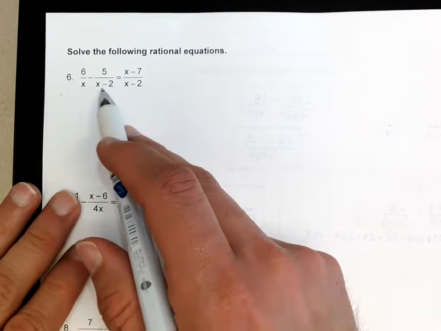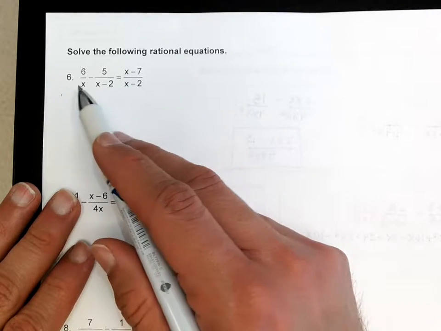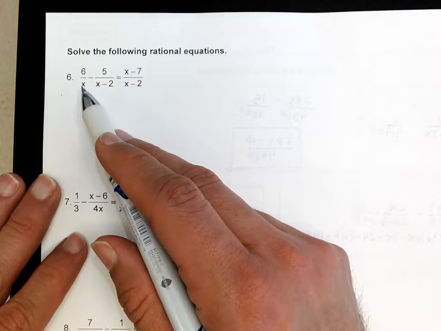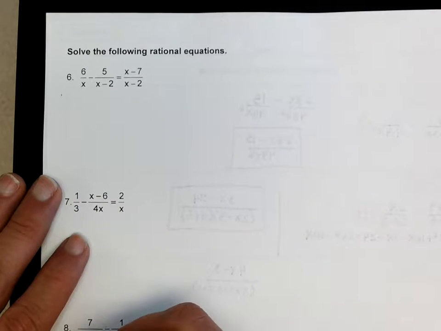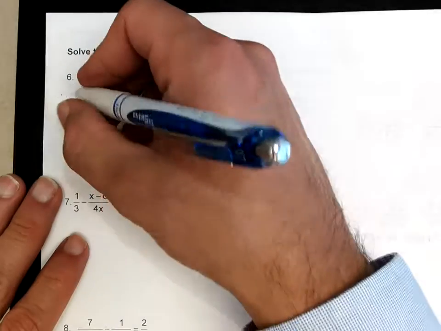This is more like your quiz, so you have an equal sign here. In this one, I have to have the lowest common denominator for this one and that one. Do I really want to do this one? Yeah, I guess I'll do it.